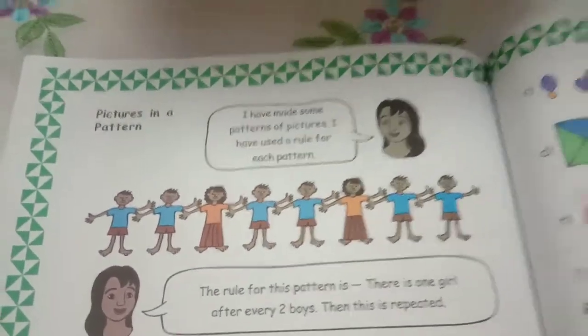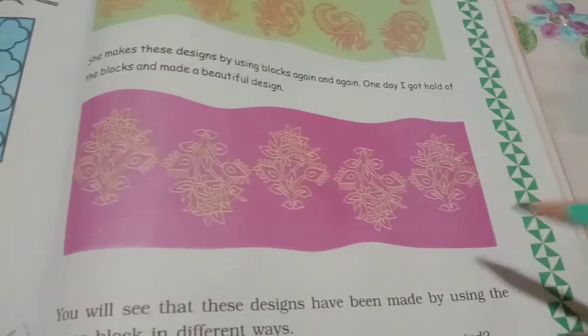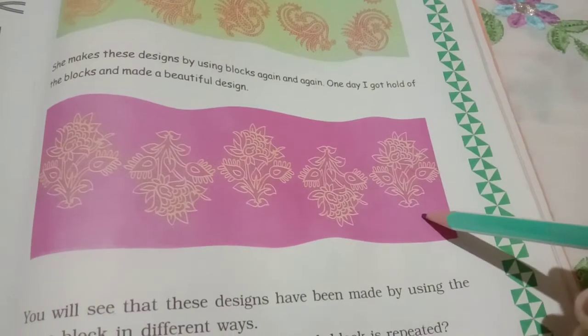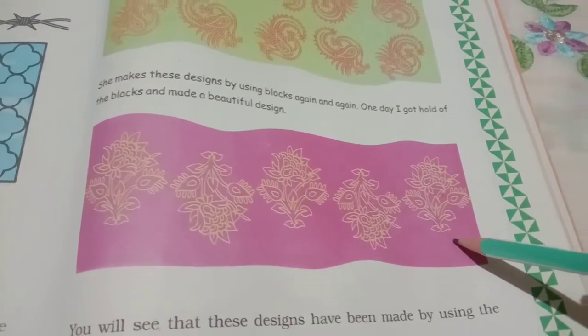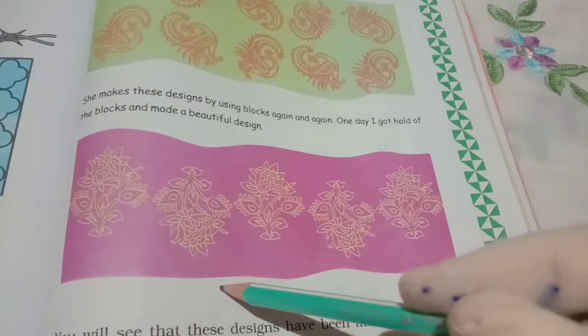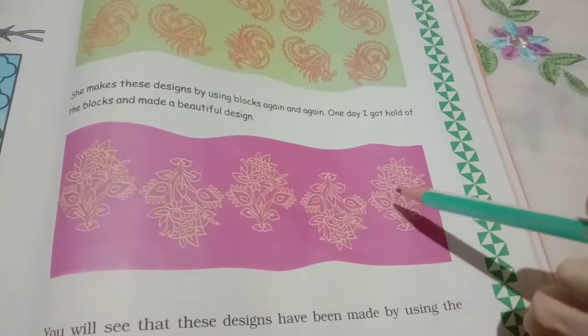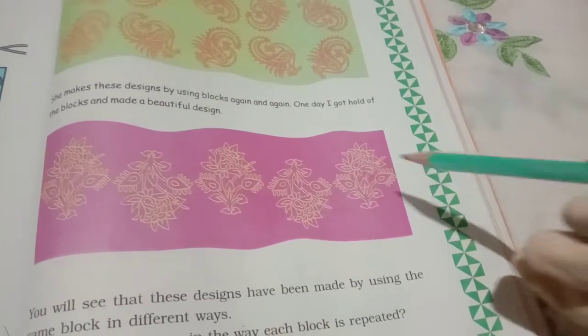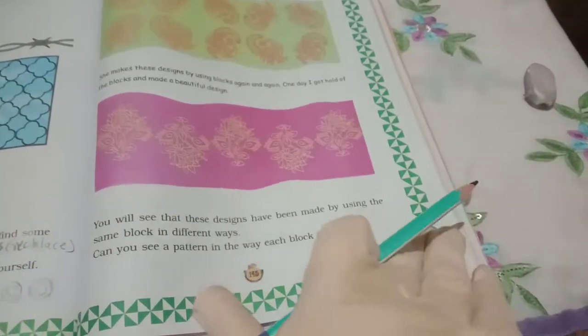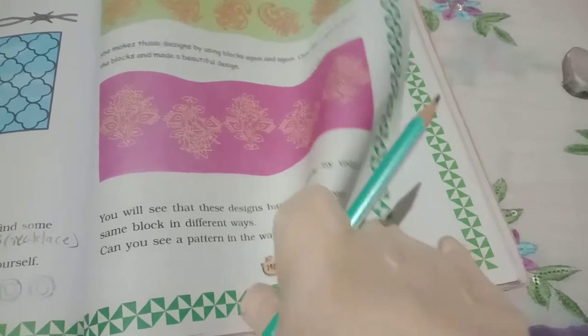Now we see the next page. First the question again: can you see a pattern in the way each block is repeated? Yes, I can see a pattern in this. One block is repeated here. We can see the pattern is repeated, but one is upward side, one is downward side. Here upward, here downward, here upward, then again it will come downward. So the block is repeated upward and downward. This type of pattern is made.